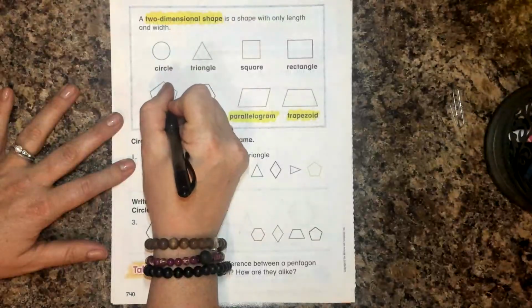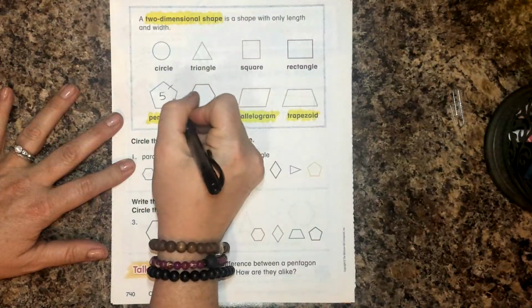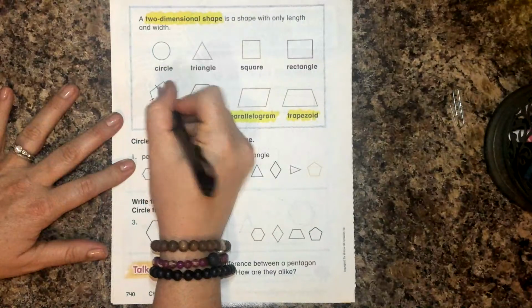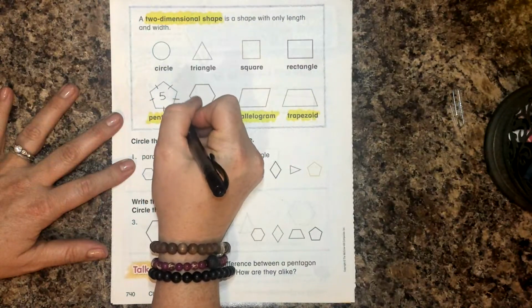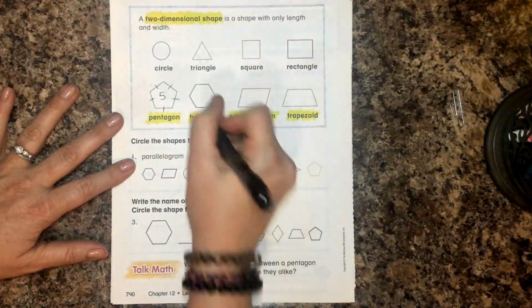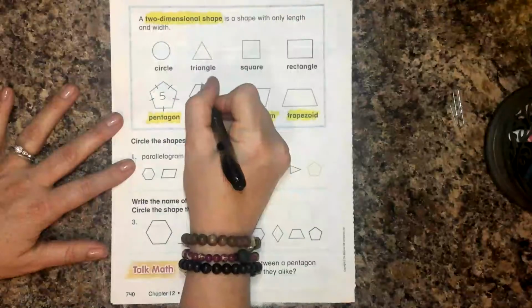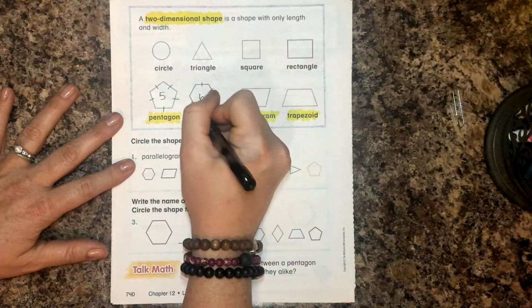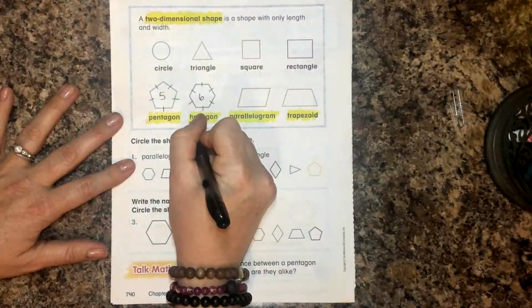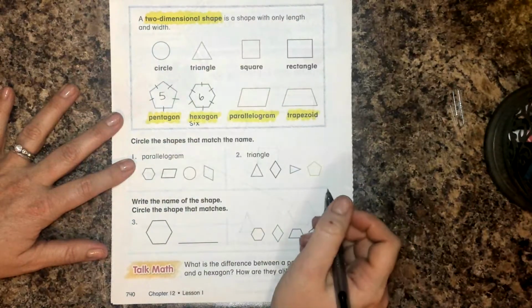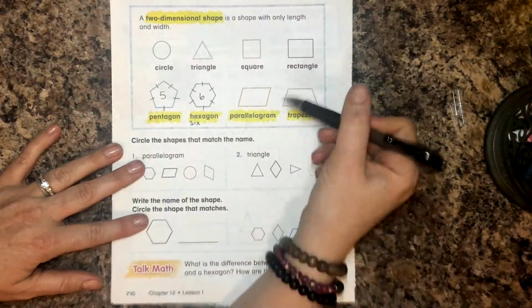Pentagon. A pentagon has 5 sides. Count them. 1, 2, 3, 4, 5. Remember, sides are the straight pieces. A hexagon has 6 sides. 1, 2, 3, 4, 5, 6. Hex. 6. Okay, that's how I like to remember it.